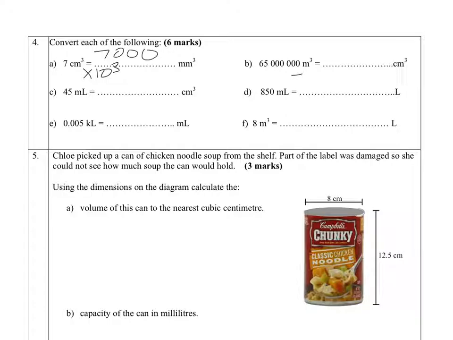Metres to centimetres is normally divided by 100, but it's cubed, so we get 65. Mils to centimetres cubed is exactly the same, 1 to 1, so it's 45. Mils to litres, there are 1,000 mils in each litre, so we don't quite have 1,000, so it's 0.85.